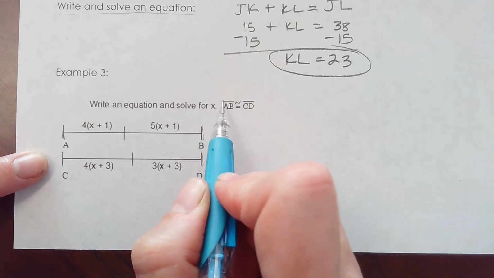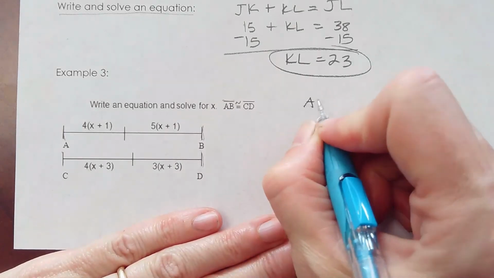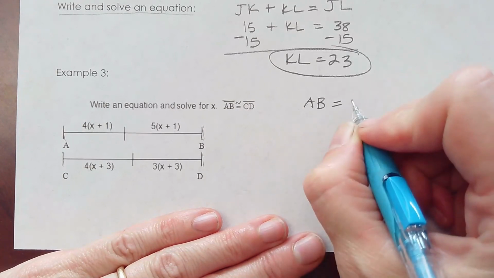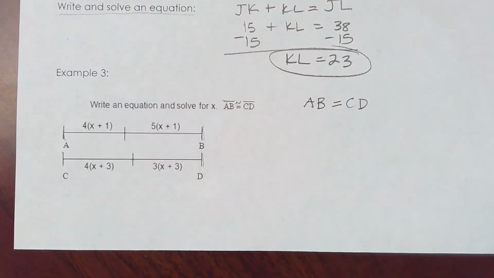If you use the bar, you're supposed to use the tilde. You're supposed to use the congruent symbol. So this is saying the two segments are congruent. And when you do arithmetic, typically you have it as AB is equal to CD. These two lengths are equal, and we're going to use algebra to show that.